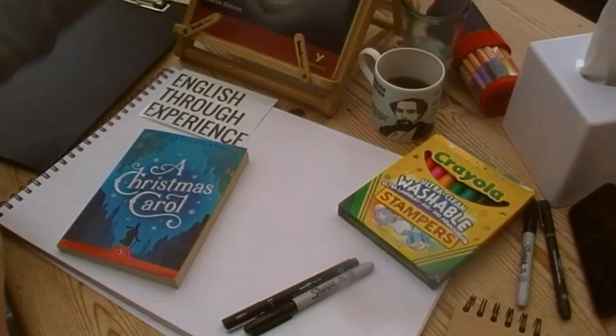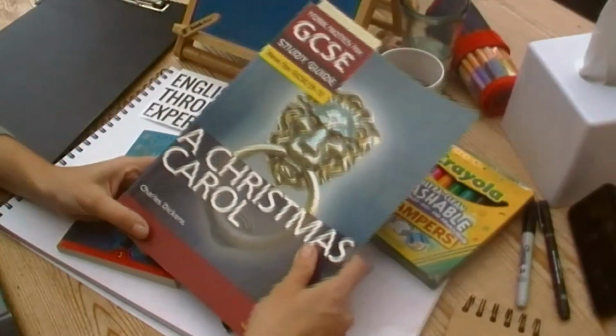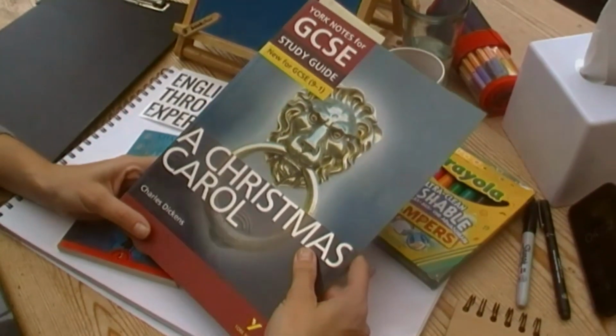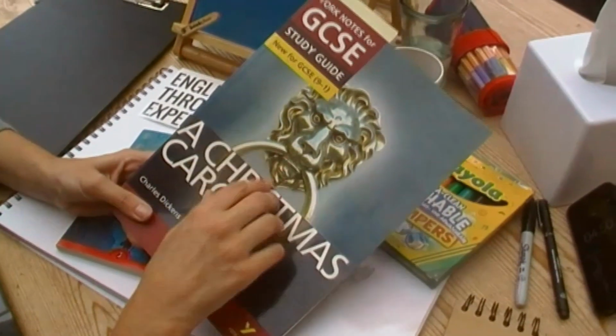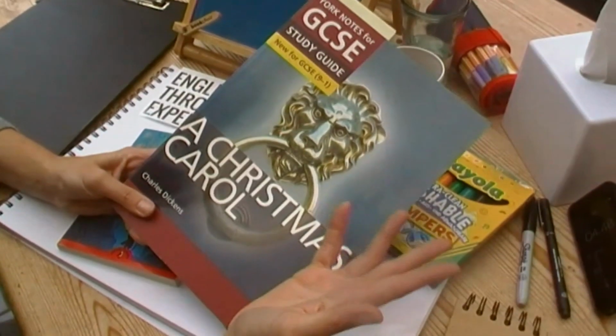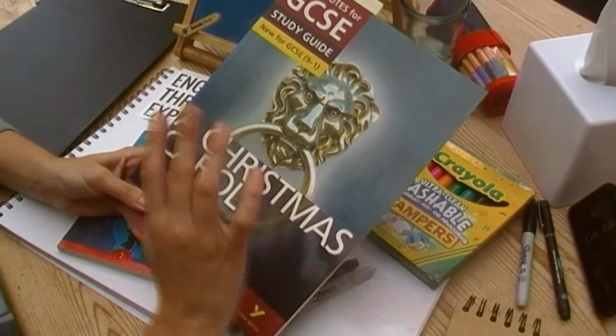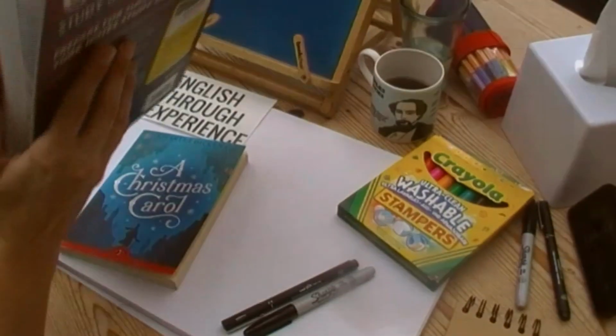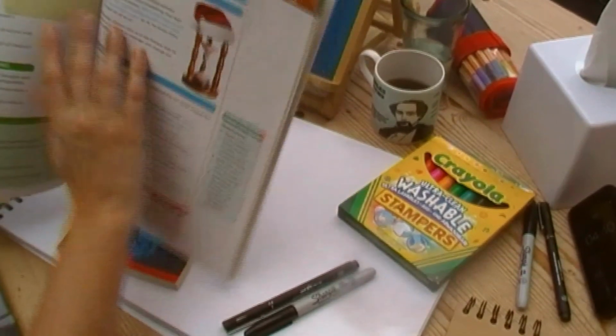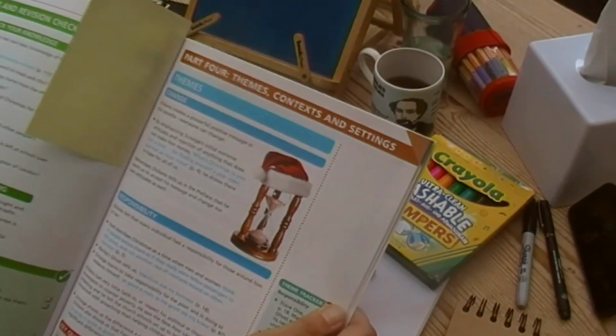So I've got the York Notes study guide here, and this is what I'm going to use to take my notes. If you haven't got it, don't worry, because I've got it here for you. If you have got it, go and grab it now. Make sure you've got a pen as well so you can be taking the notes along with me. So we've saved the section here, part 4, themes and context and settings.